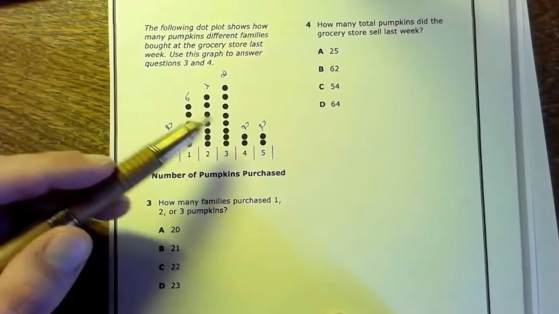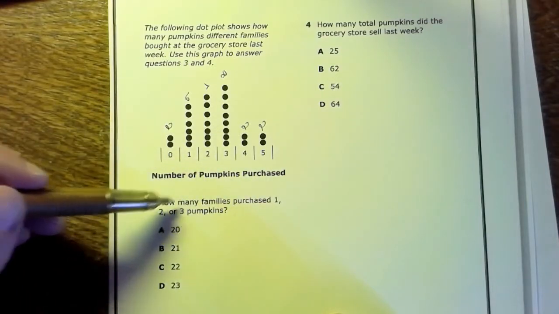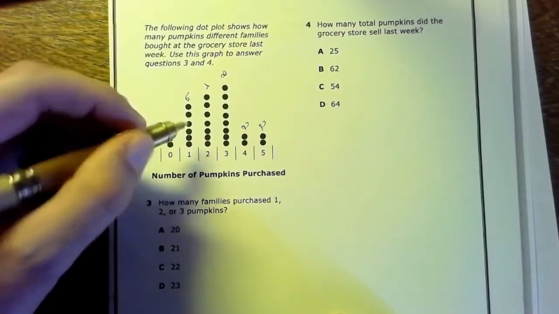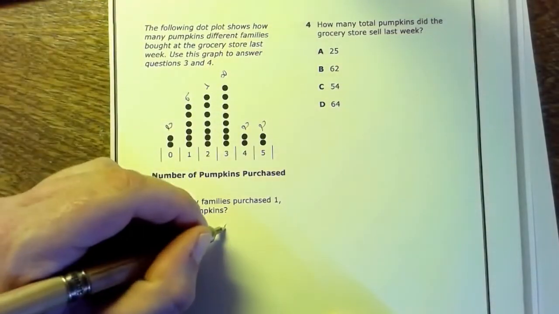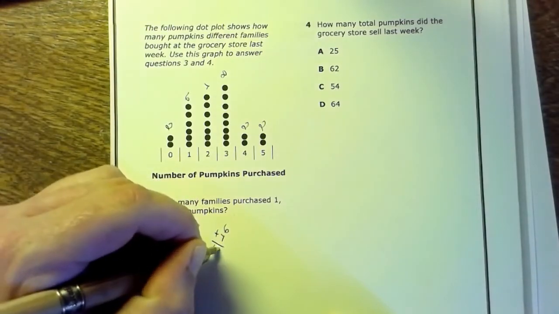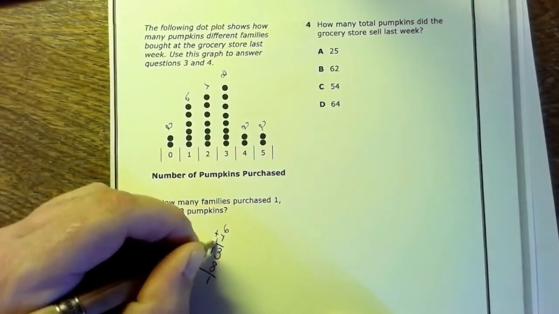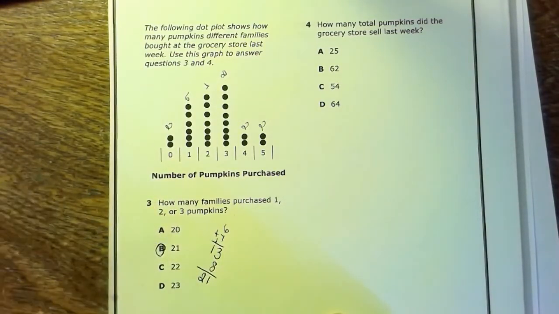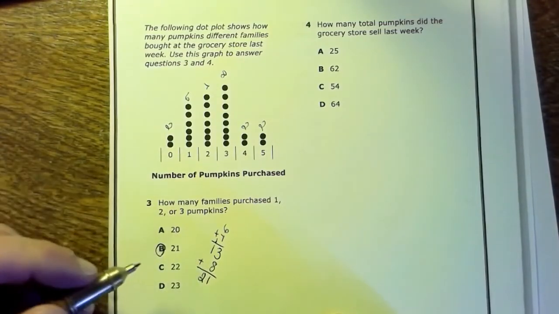Now that I've labeled my dot plot, I can start answering my questions. How many families purchased 1, 2, or 3 pumpkins? So I have 6, 7, and 8. So 6 plus 7 is 13, plus 8 is 21. So 21 families purchased 1, 2, or 3 pumpkins.